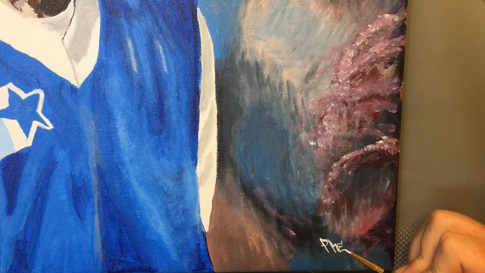And I was pretty pleased with the effect and how everything turned out on this.